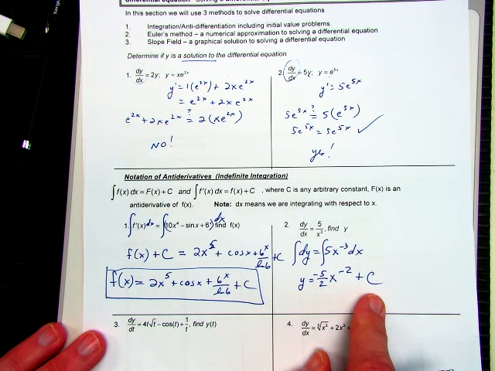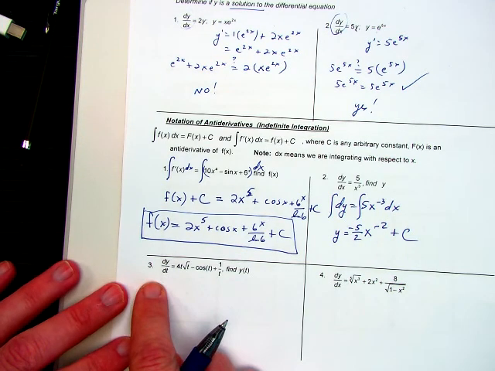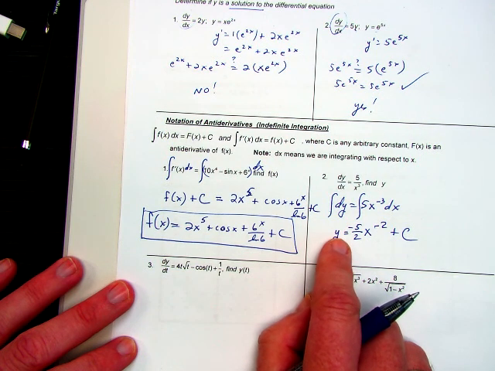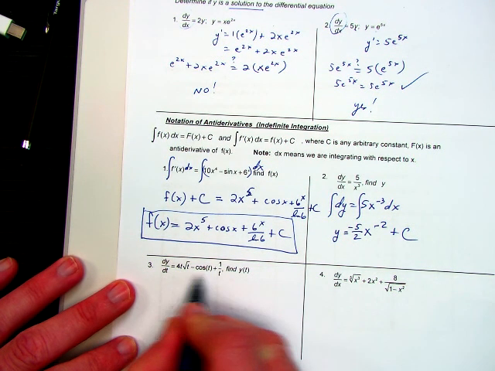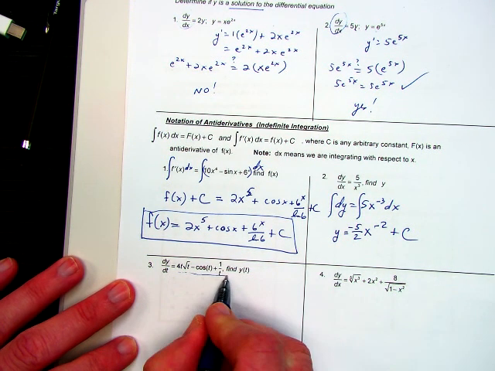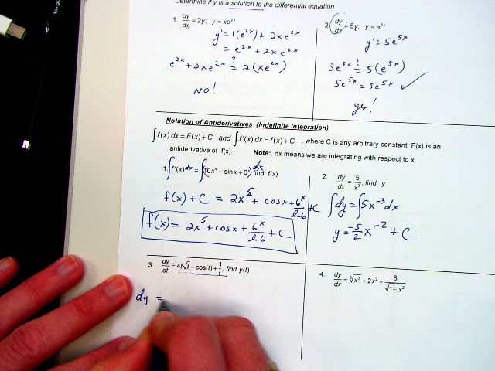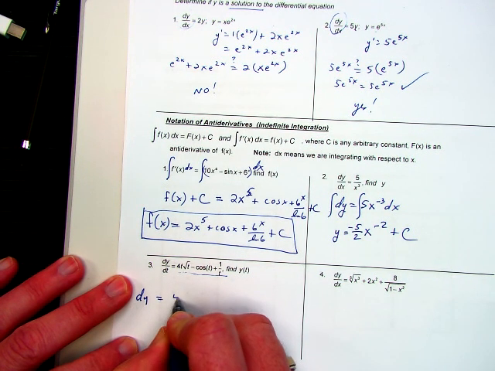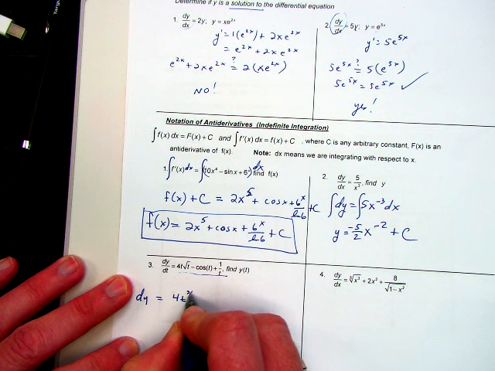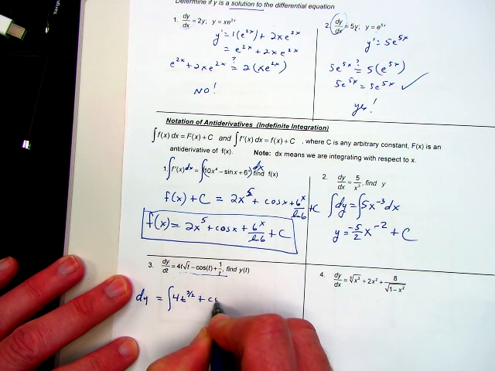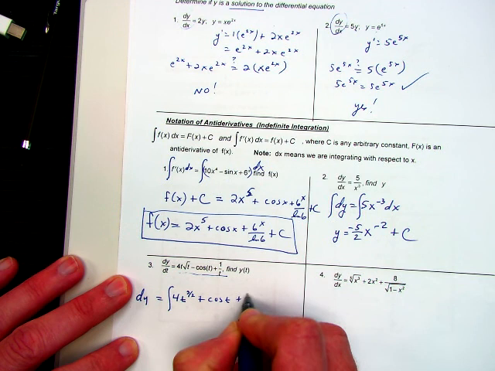So number 3, we're trying to find y of t. We could have had this as y of x, but let's separate the variables. I'm going to bring the dt over here and then integrate. So it's going to be dy is equal to 4t to the 3 halves, which is what I'm integrating, plus the cosine of t plus 1 over t dt.